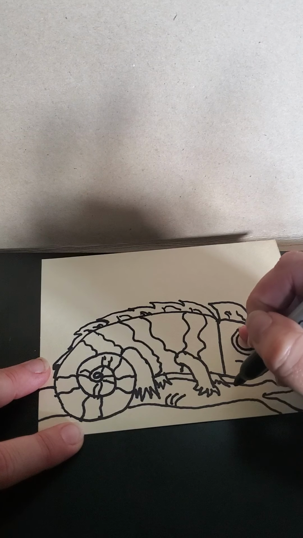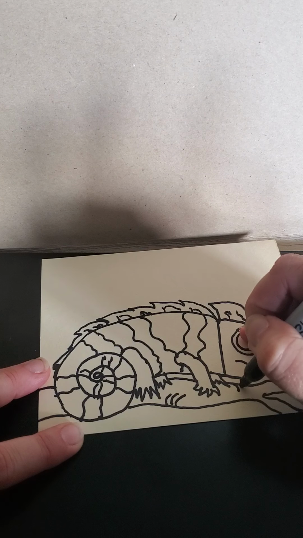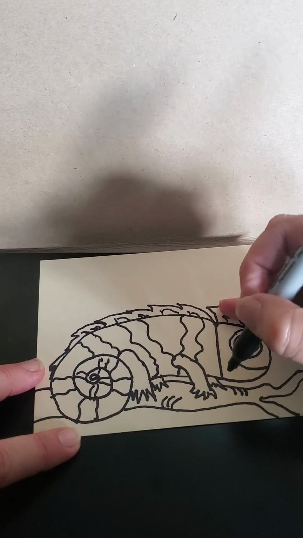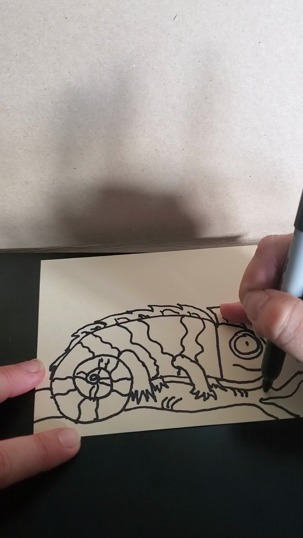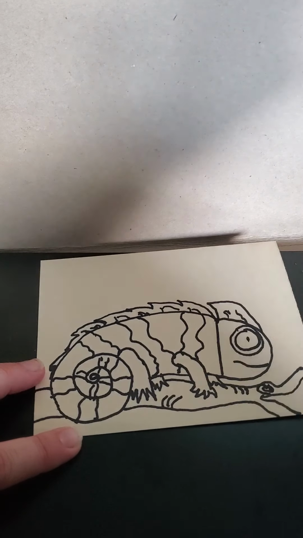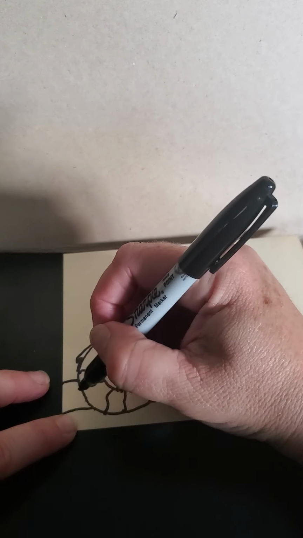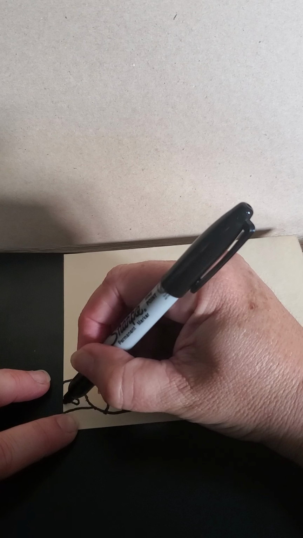All right, I'm going to add some on the other side, and I can put as many as I want. I can add some other lines for texture to show where maybe a branch is missing, that another animal ate, or it broke off with somebody climbing on it.